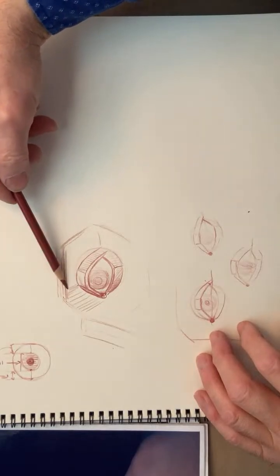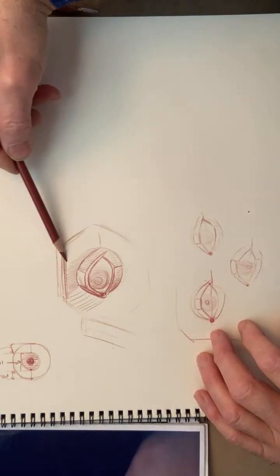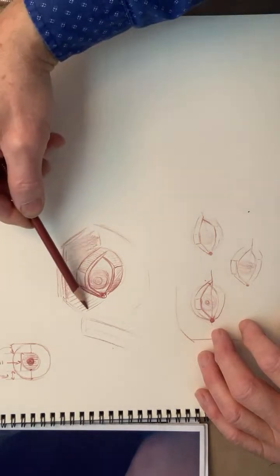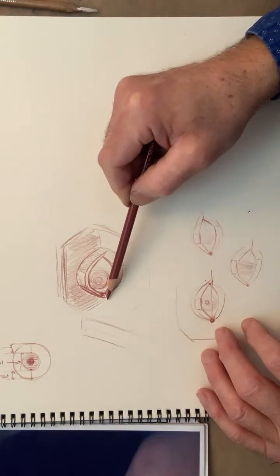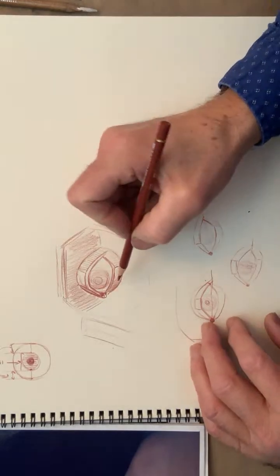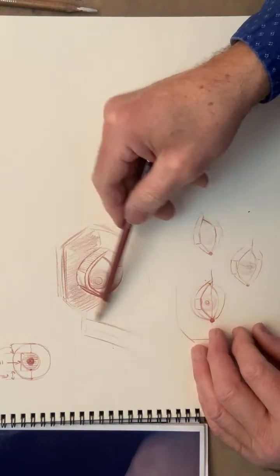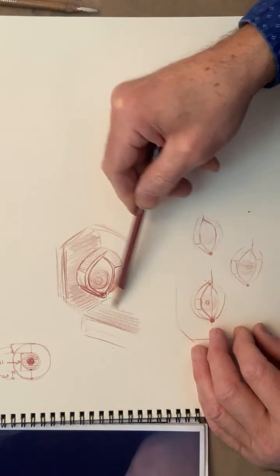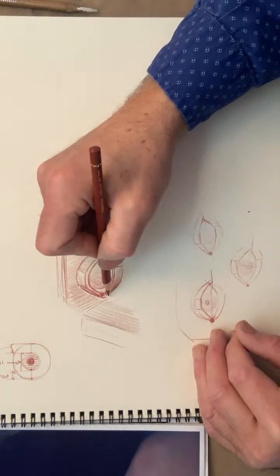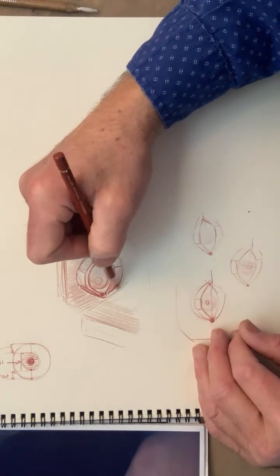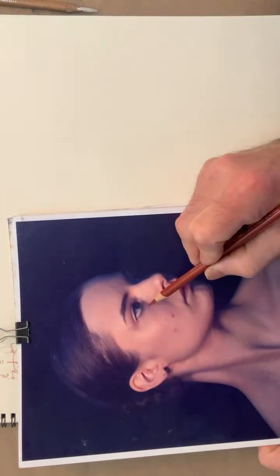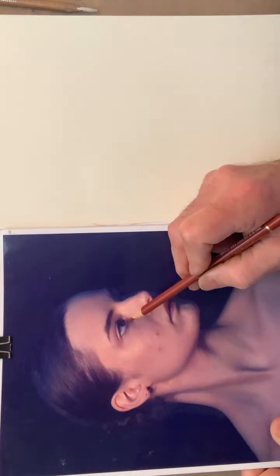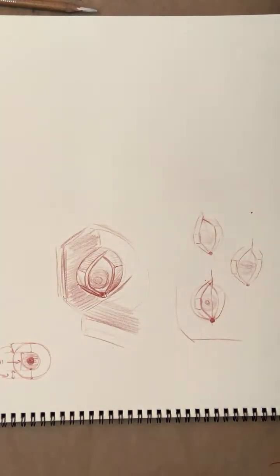If we block this in like this, and this comes forward like this, and now here we would have the side wall of the nose, and here we have the frontal maxillary eminence, or also the lacrimal ridge, here like this. Right? So let's see in a drawing that I've done.